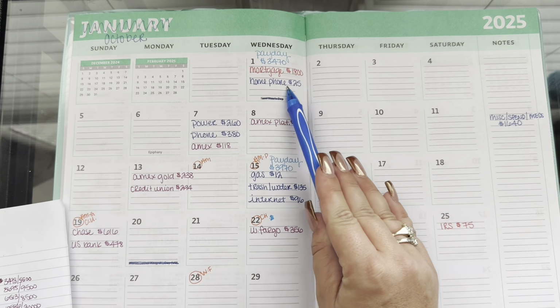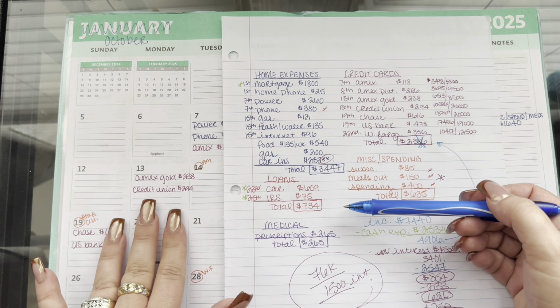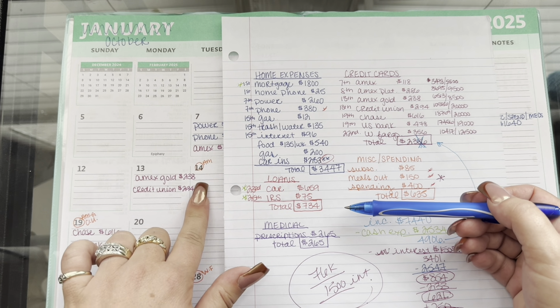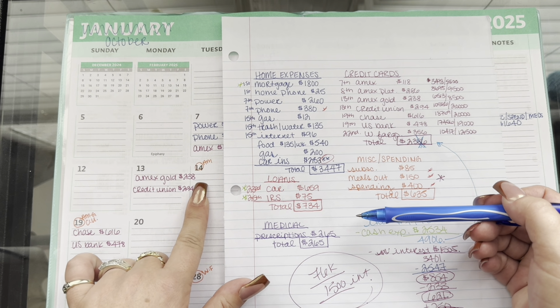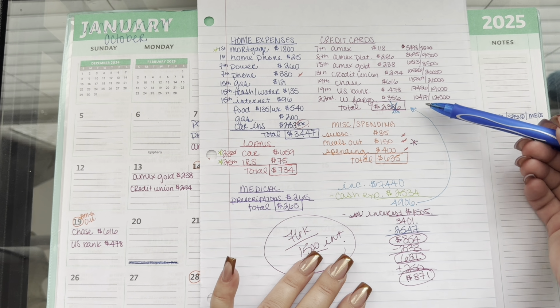On this planner, we have the cash expenses listed in red. You can plan this on paper like this, or you can do it in a planner. Sometimes the planner is easier for seeing when your credit card statement dates close. So we take the income, we pay the cash expenses first. We pay everything else to the credit cards.